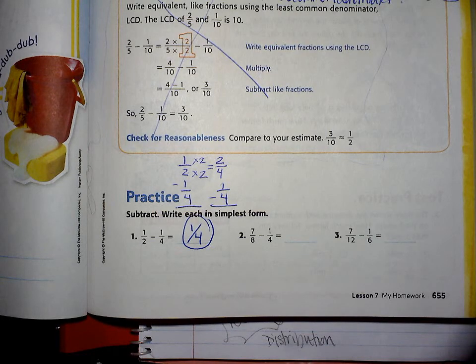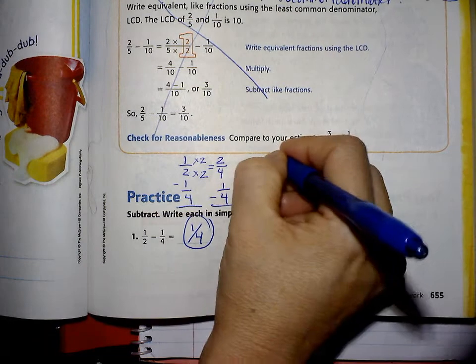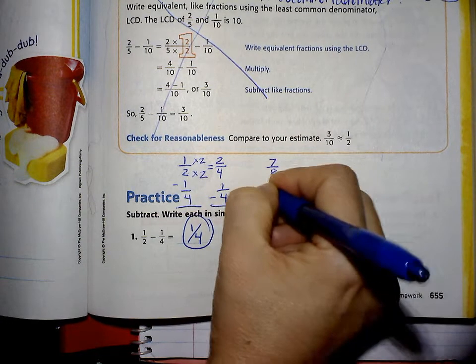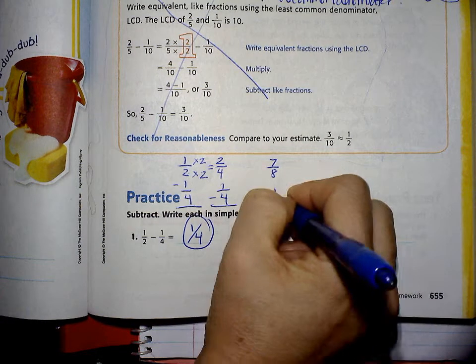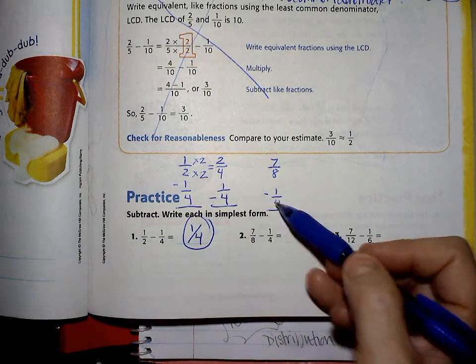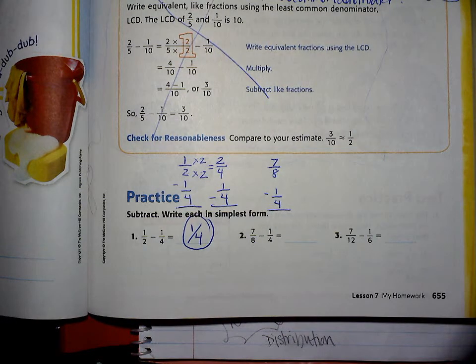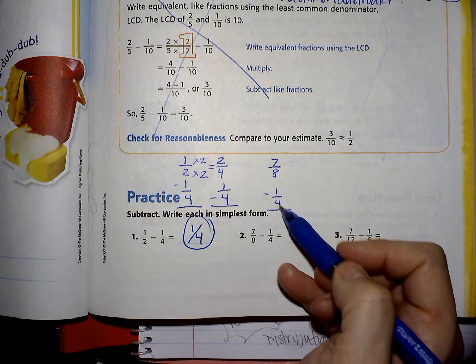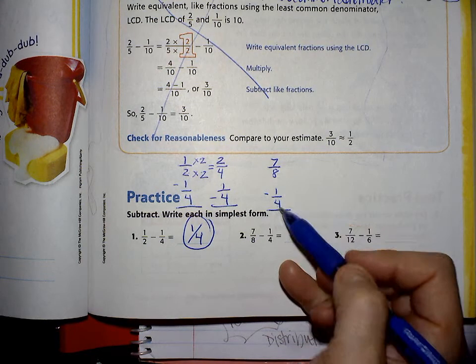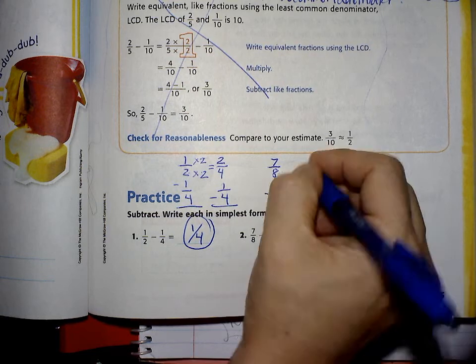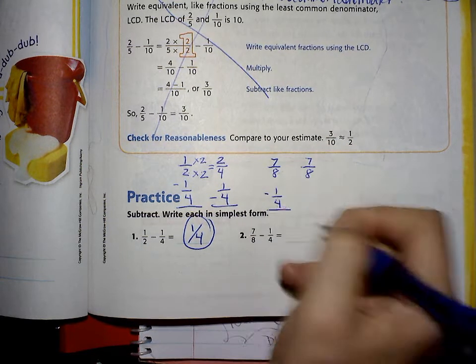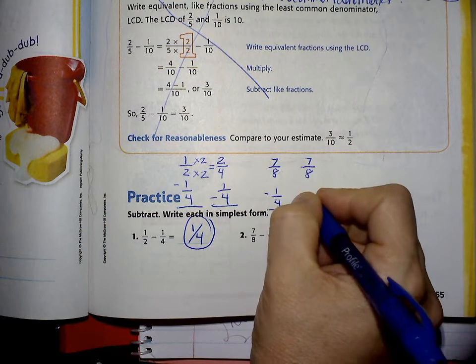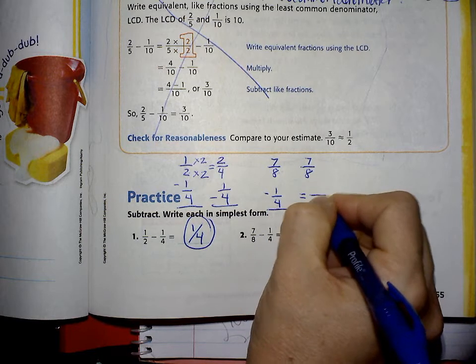Okay, let's do 7/8 minus 1/4. So the denominators are not the same. I need to get a common denominator. And again, we've got this special circumstance where I actually can multiply 4 to get to this number. 4 times 2 gives me that number. So I get to keep this one. It's a freebie. 7/8. And then I'm going to change this one's denominator to 8.